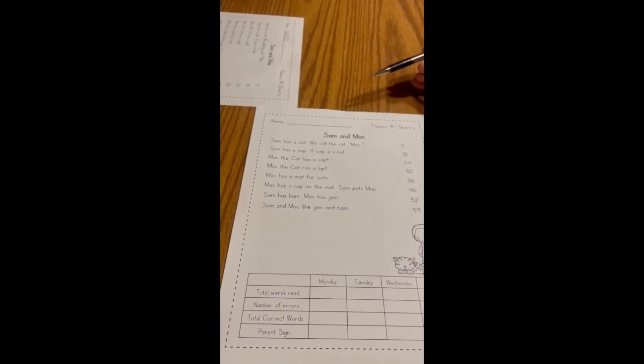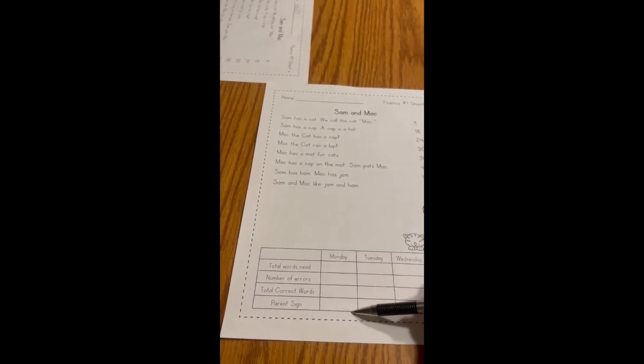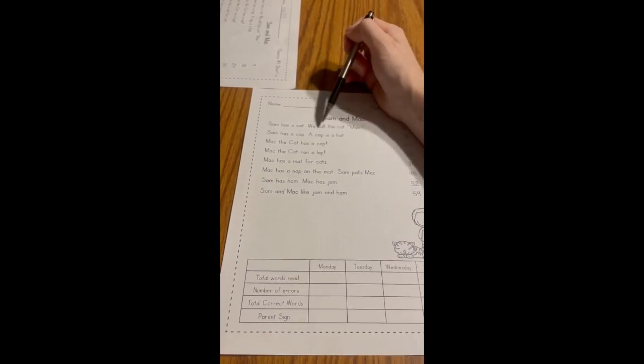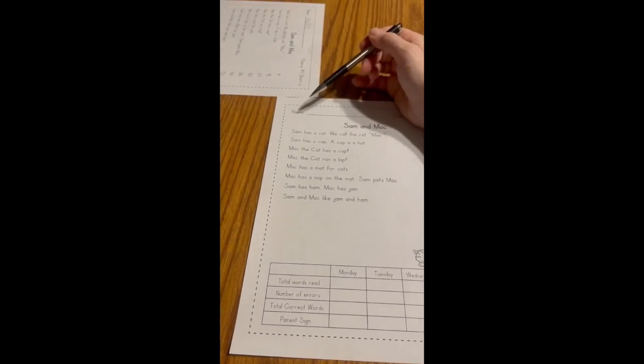The student is going to have 1 minute to read the story, and the parent is going to prompt the child by saying something like, we're going to read the story Sam and Mac. I'm going to set a 1 minute timer. Once the timer begins, you may start reading. When the timer is done, you're going to stop reading. That's when we'll go over how the parent is going to mark and record the student's responses down here. As the student is reading, you're going to follow along on your story and just put a mark or a dash through the word. I'll show you that here in just a moment.